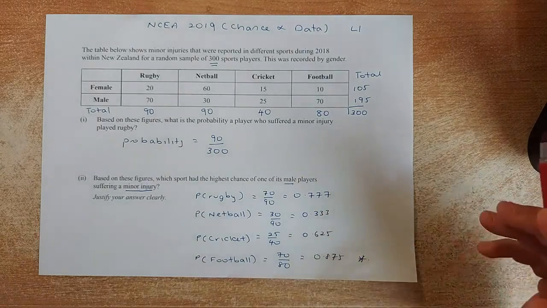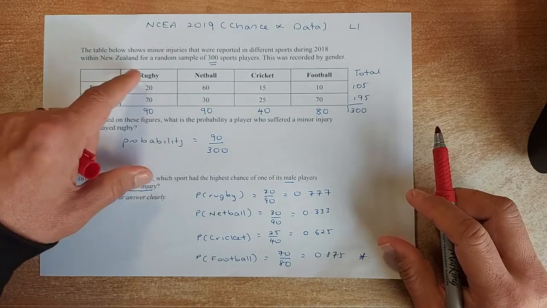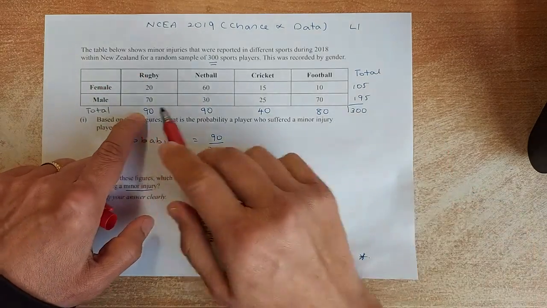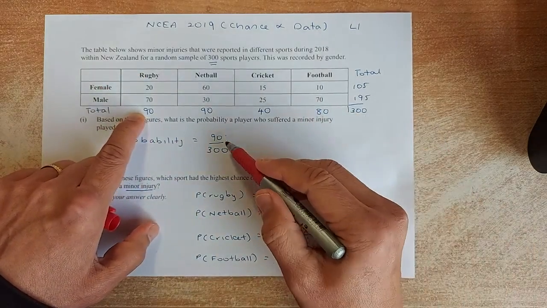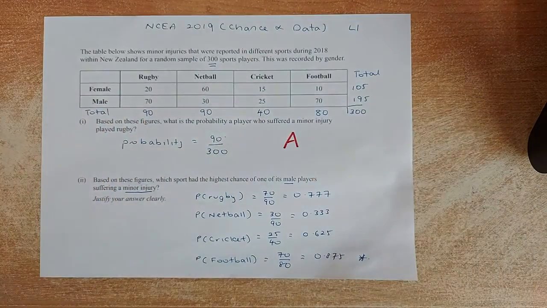A minor injury playing rugby is rugby here, so rugby is 90 out of the total, so it could be 90 out of 300. You can put that in there, and that will give you an Achieved in NCEA Level 1 Chance and Data.